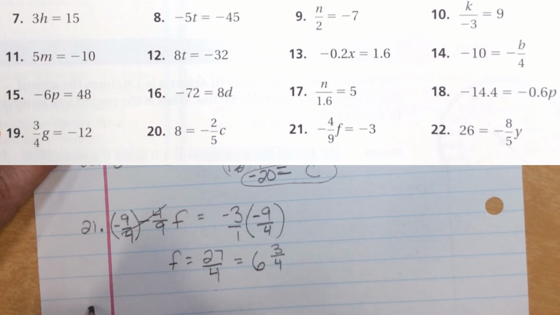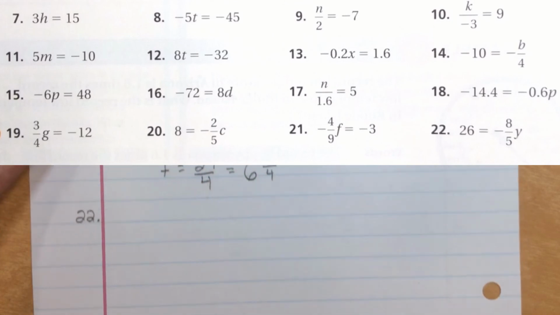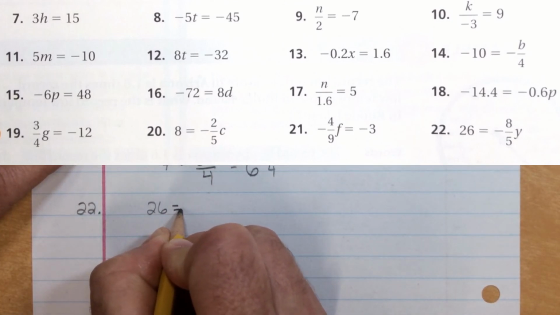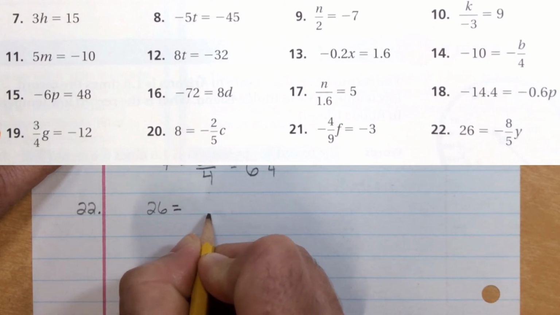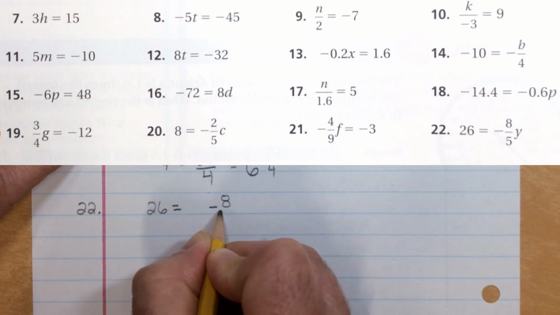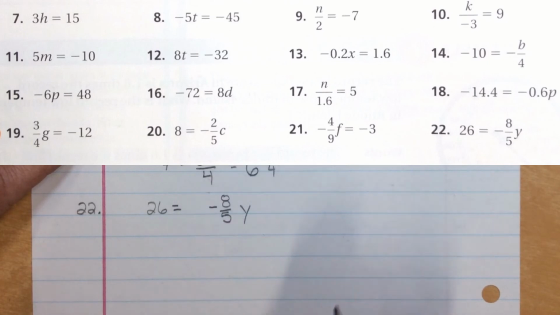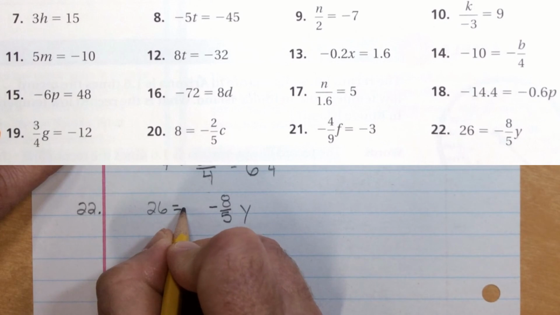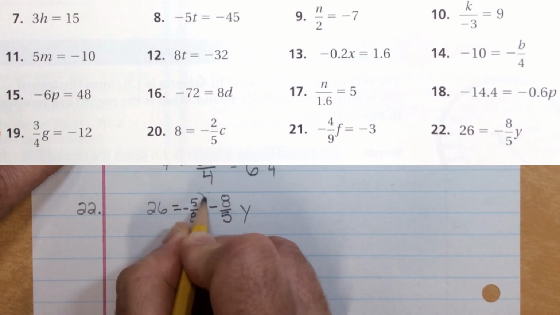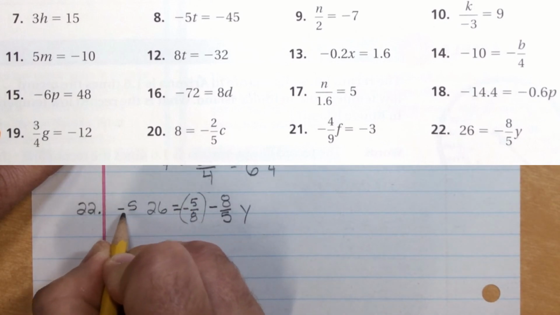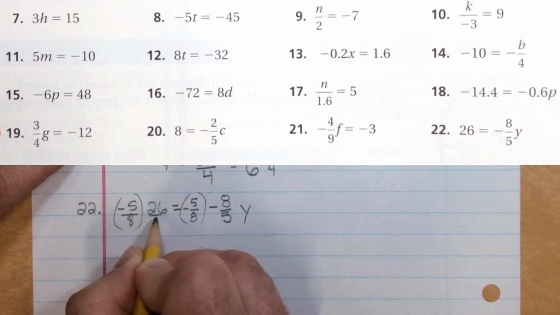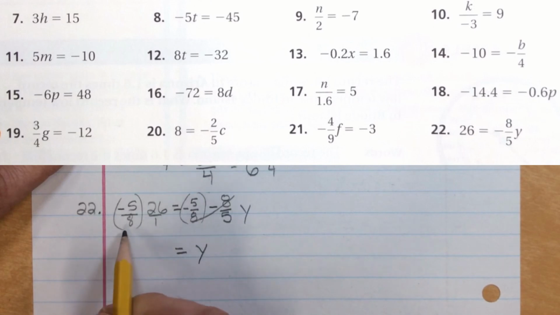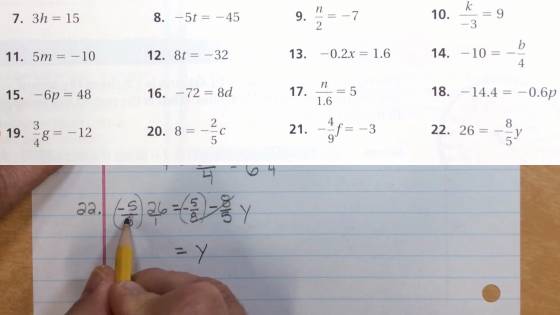And finally, number 22. We have 26 equals negative 8/5 y. So what are we going to do? Multiply by the reciprocal again, which would be negative 5 over 8. Negative 5 over 8. These cancel, leaving me with y. And over here, 4 goes into 8.